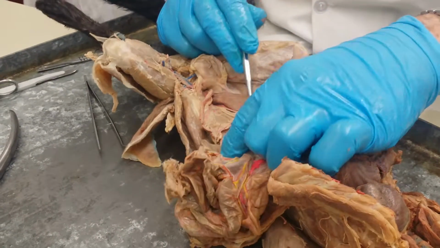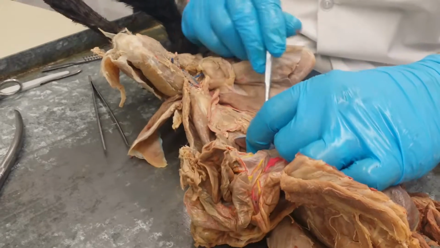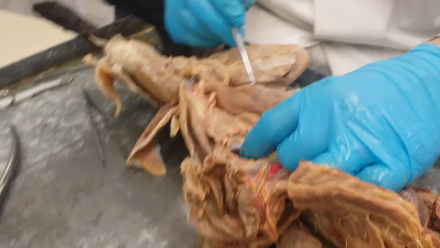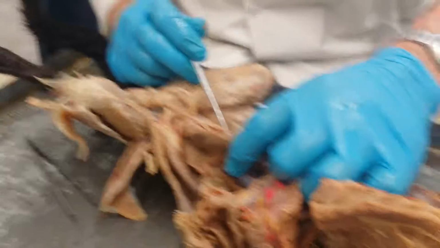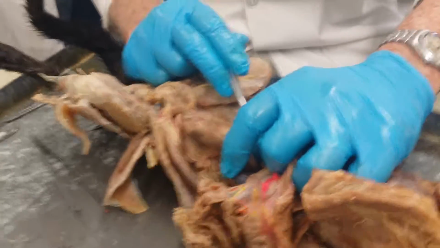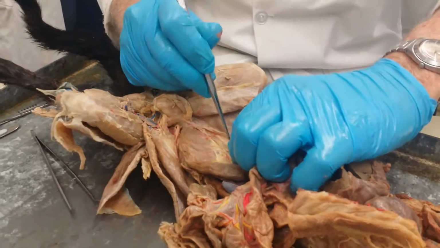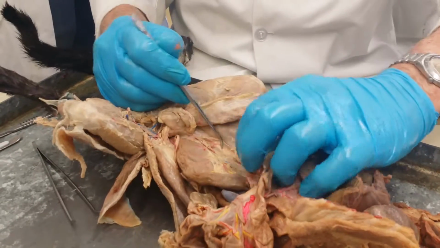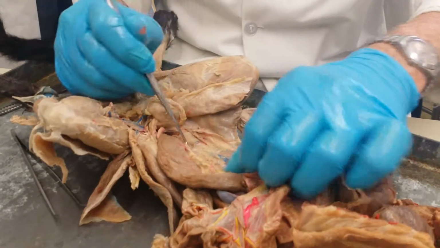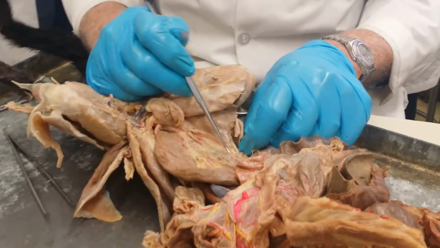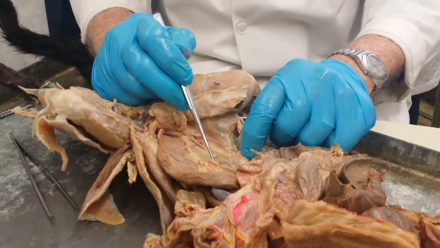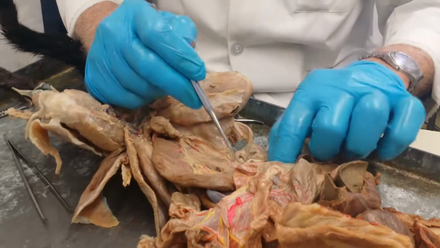The vein on the left side from the ovary connects to the left renal. On the right side, the right ovarian vein connects directly to the inferior vena cava. And this is actually the artery. The vein I do not see.